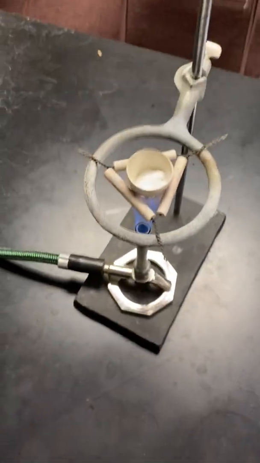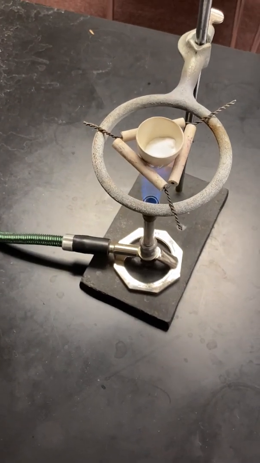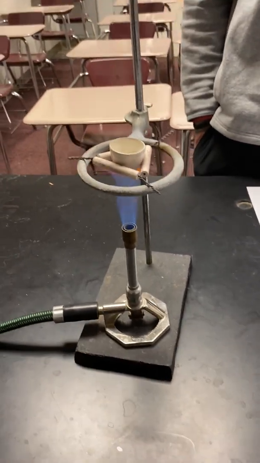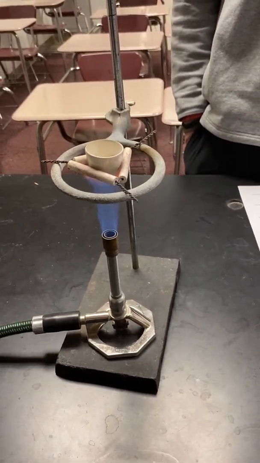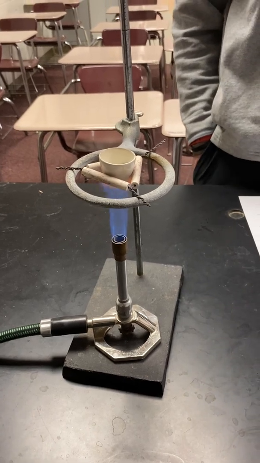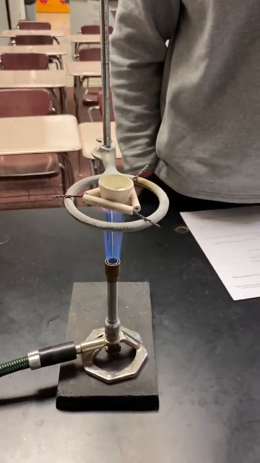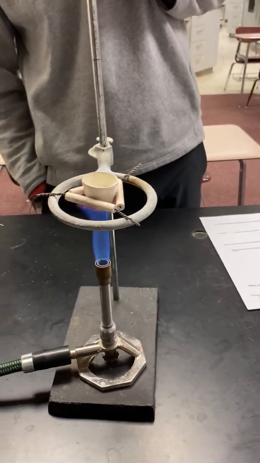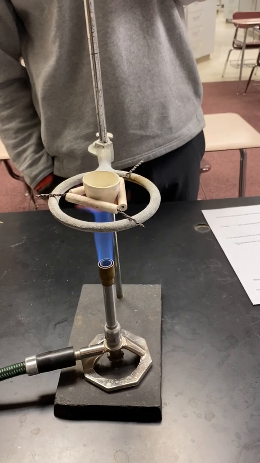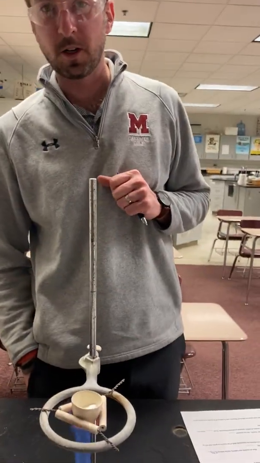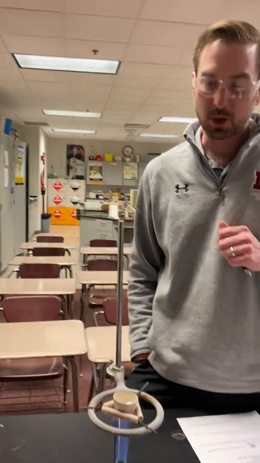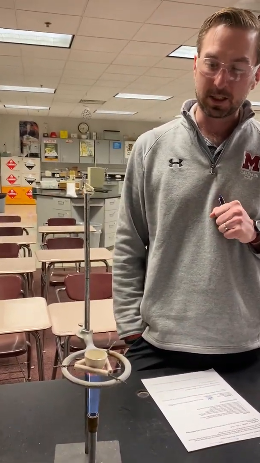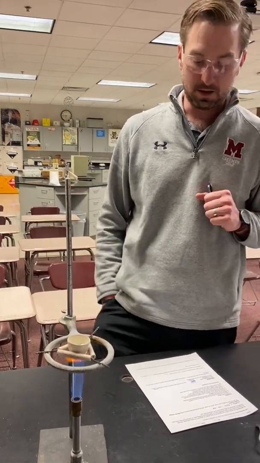Okay, while that's happening, you guys should be working on the pre-lab, and you can start making calculations of your theoretical yield as this is heating and decomposing. And then in the next video here, we will come back and we'll be able to observe the final mass and ultimately figure out our percent yield from our actual yield in the lab. So we're going to heat this gently here for the next 7 to 8 minutes, and we'll come back.